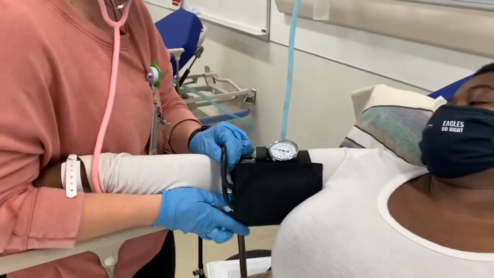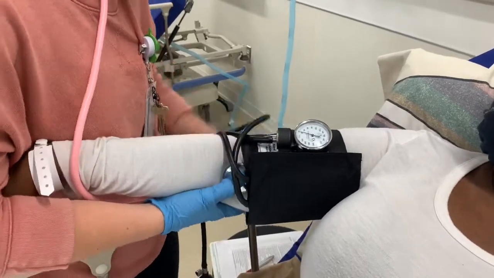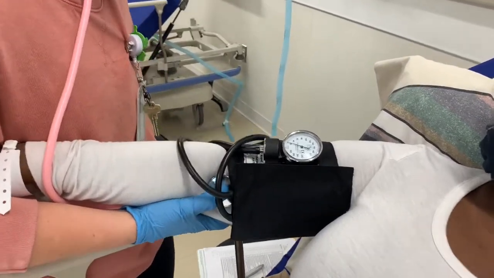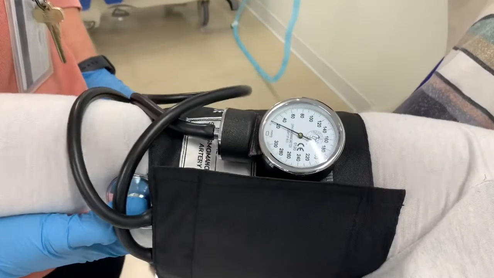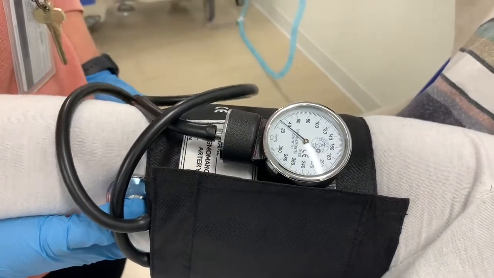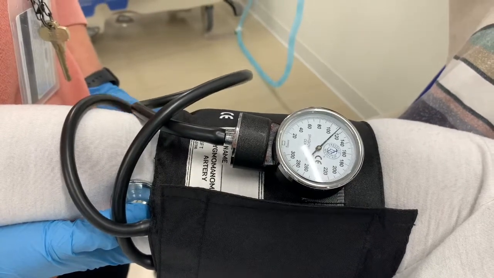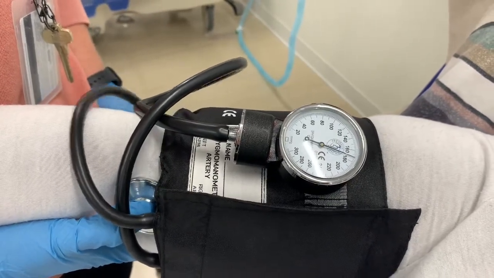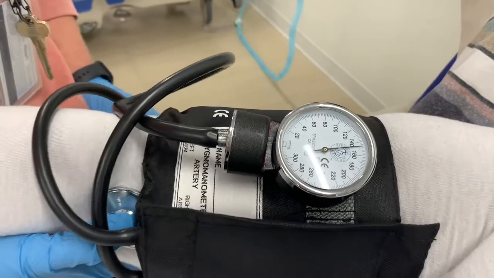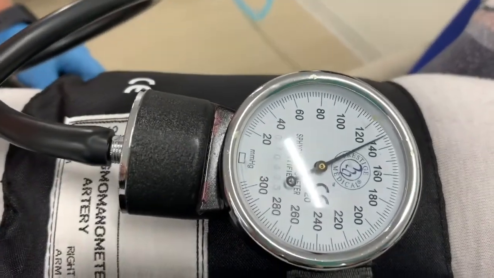Measure the blood pressure during inflation. Measure the blood pressure during deflation.